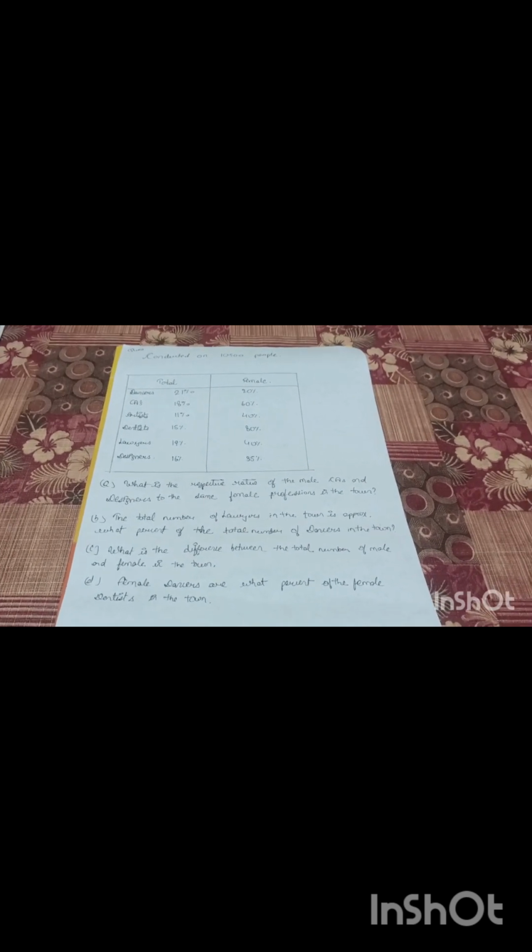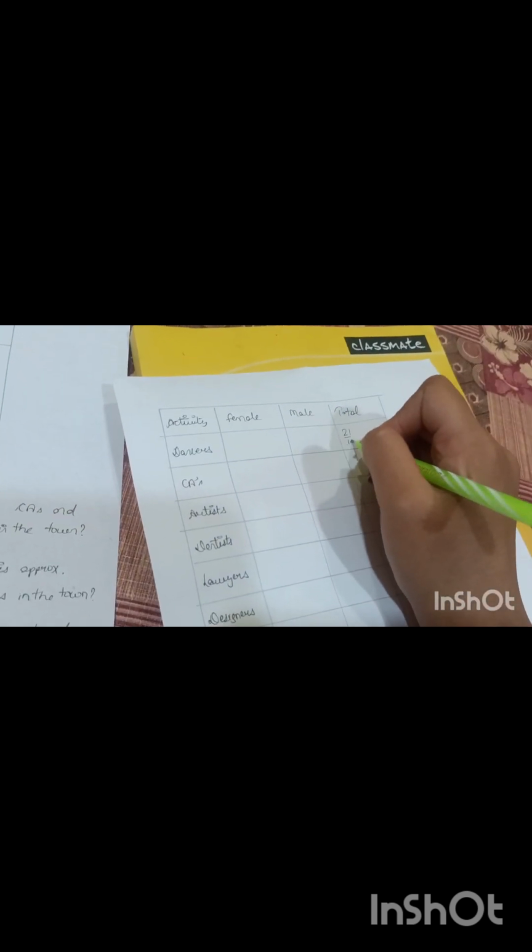So the next question is this. You may solve it out. For this question, the table is this. So you may find it out. We have been given the value to be 121 upon.